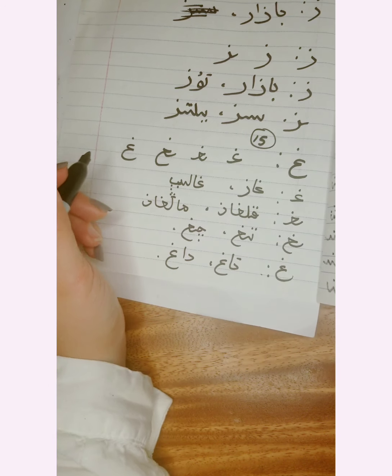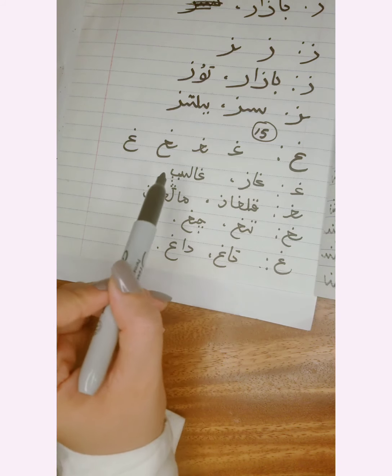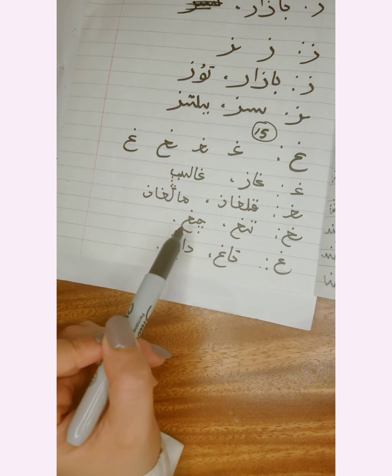So yeah, this is re. Re. I read it. Ras, ghalib, qilgan, mangan, tir, chir, tar, dor.